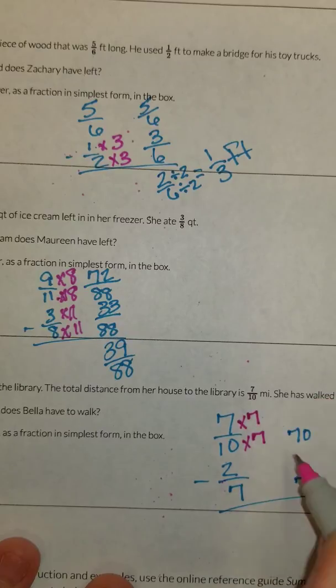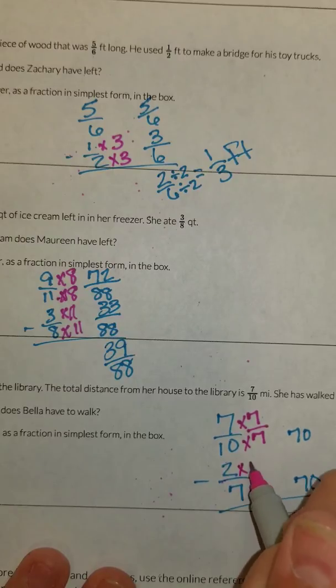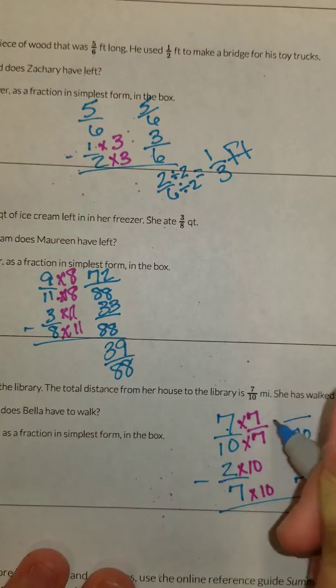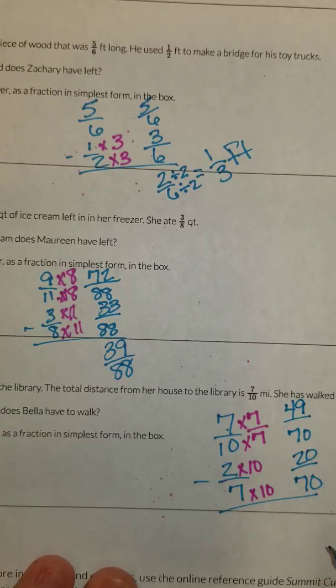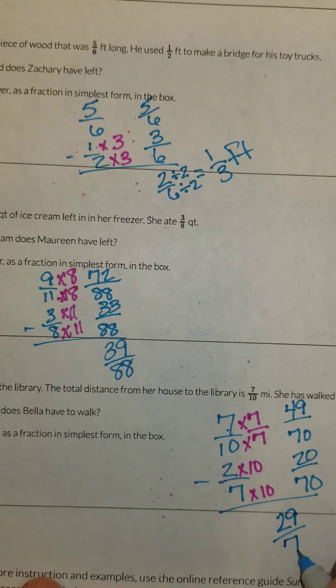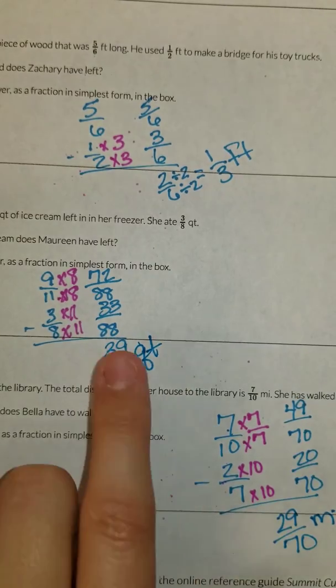So I have to multiply the top as well to keep it even. And 7 will have to be multiplied by 10, as does the top. So 7 times 7 is 49. 2 times 10 is 20. When I subtract 49 minus 20, I get 29/70ths, and that was miles. And this was quarts.